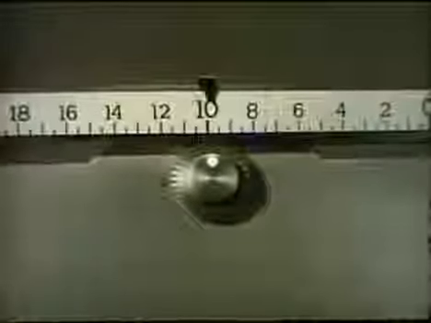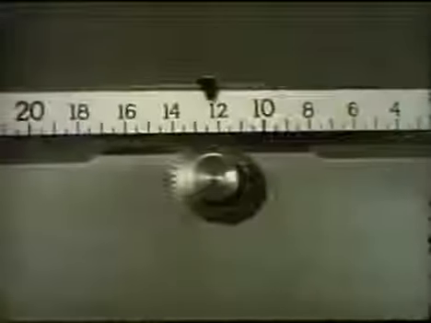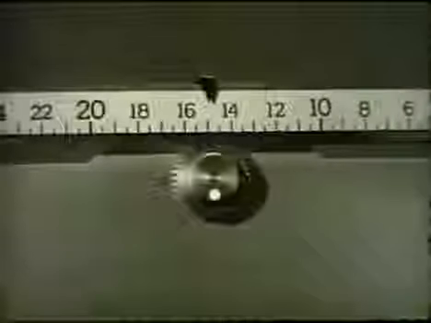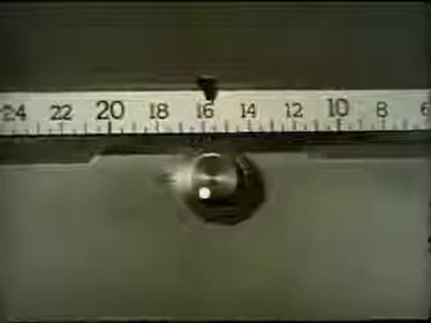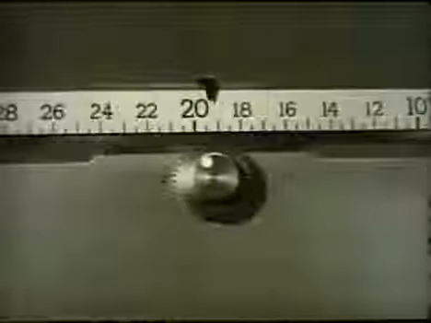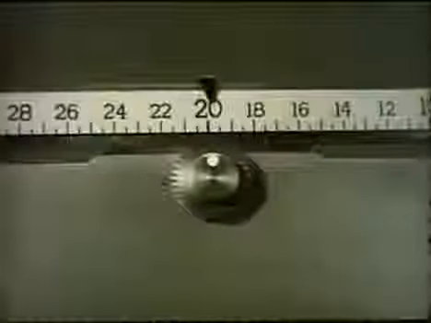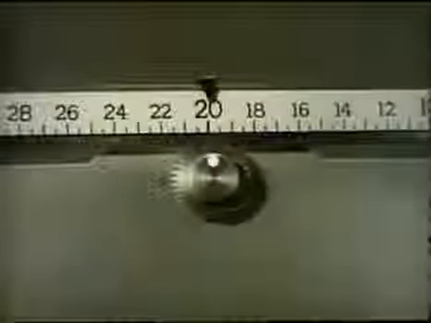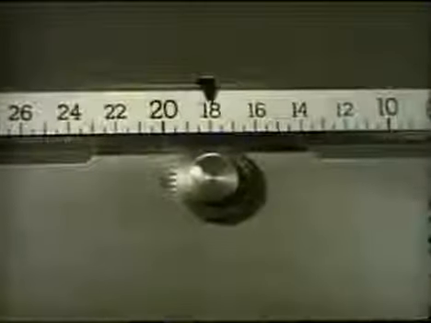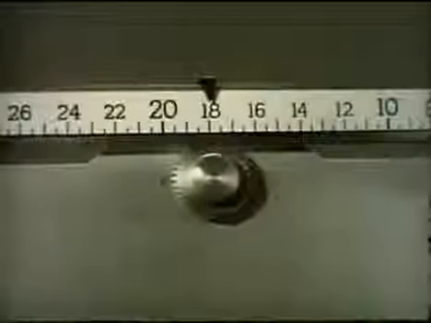Continuing with a half revolution, shaft value now is plus 15. Another half revolution, making a total of 2 revolutions from the 0 position, and shaft value is plus 20. Now add minus 2 by 1/5 turn in the opposite direction. The result, of course, is 18.